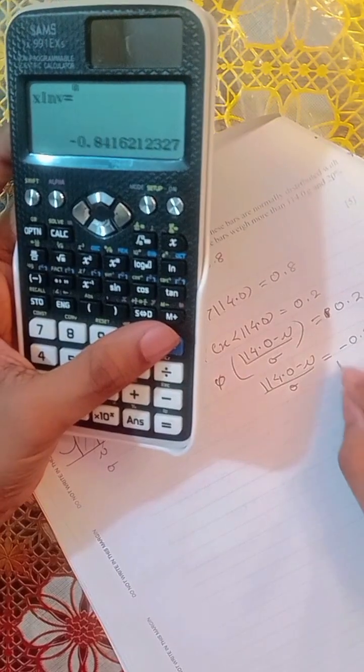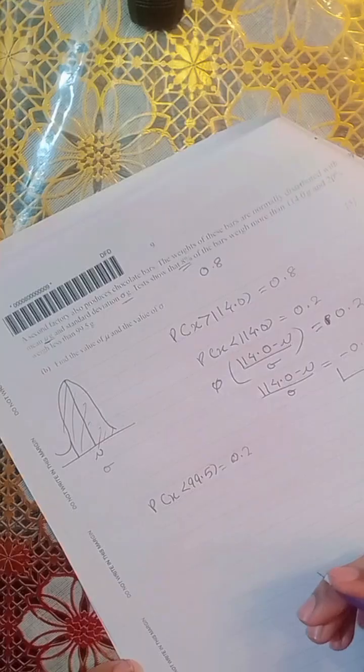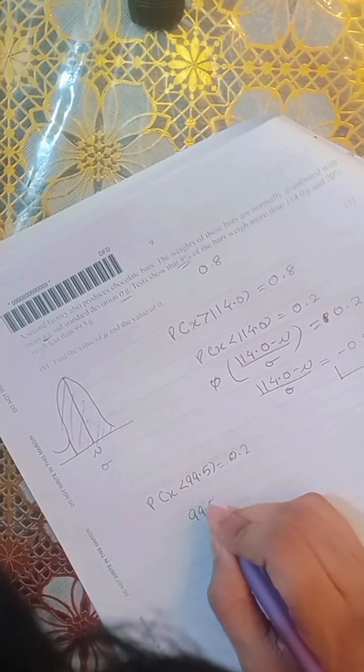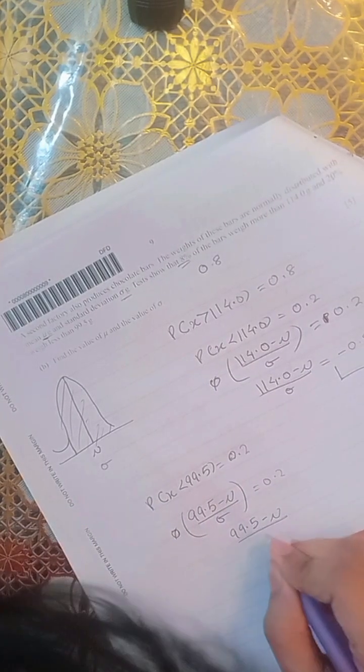So we already have one equation. Now we have to find the next equation. Just do the same thing again. P(X is less than 99.5) is 0.2. For here, it's already given as less, so we don't have to subtract from 1. But it's going to be a negative value, as you can see, it's smaller than the mean. No, it's not necessarily smaller than the mean, it can actually be positive, since we don't know the value of the mean. So let's just keep solving. So 99.5 minus mu by sigma is 0.2.